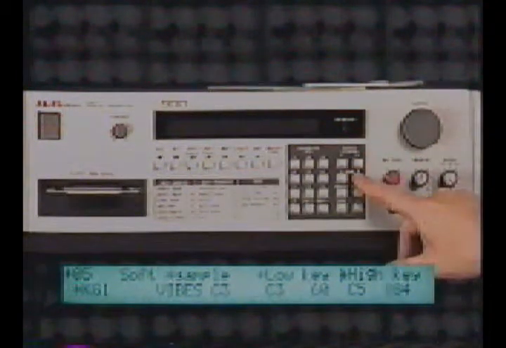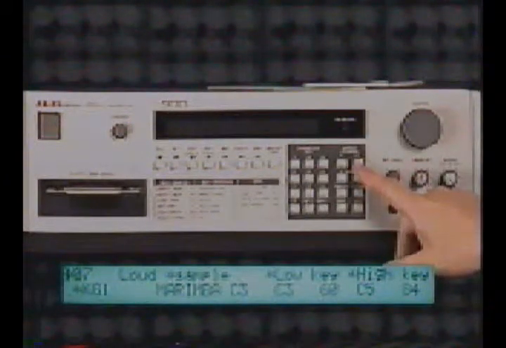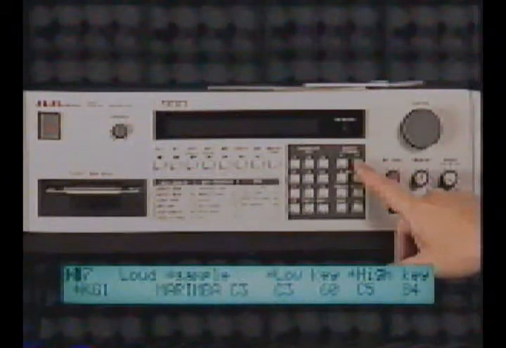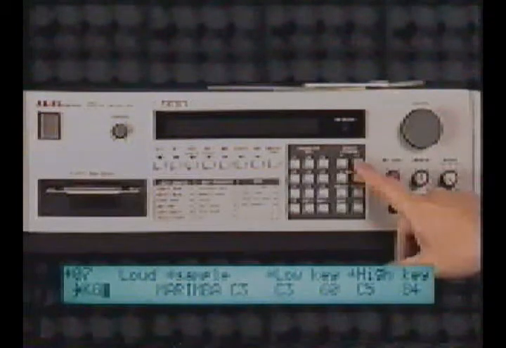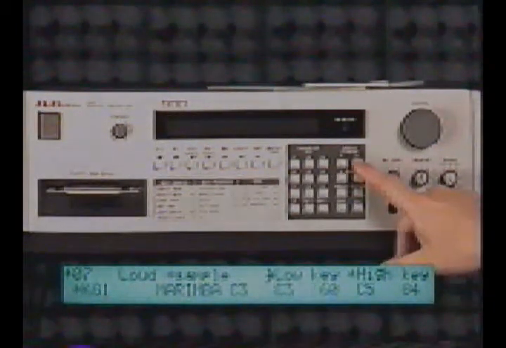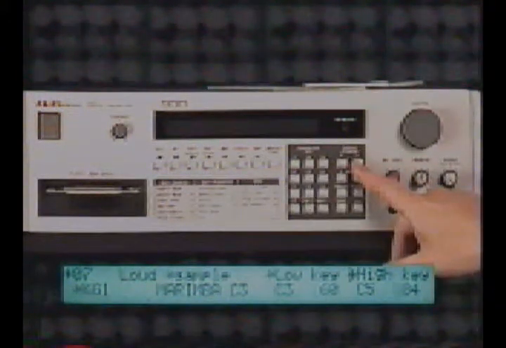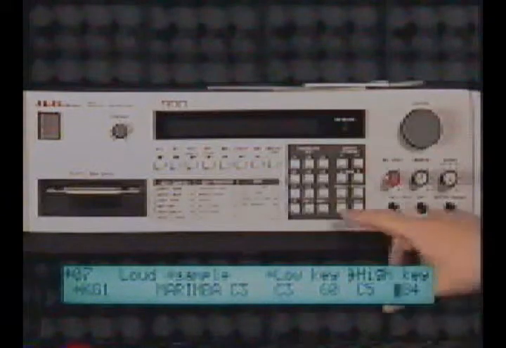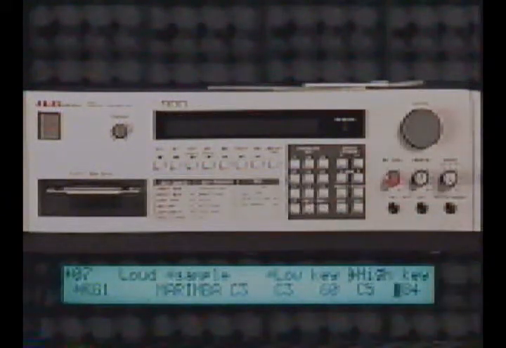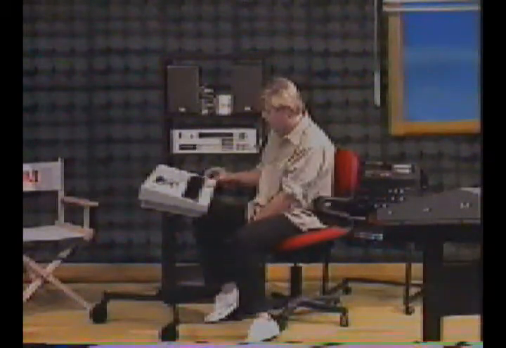Go to page 7. This is our loud sample field. Okay, we'll want to assign marimba C3. Note that the key group and range are already set. Okay, press enter. Play the keyboard. Okay, now we have a marimba if I hit the key hard and the vibes if I hit the key soft. So.